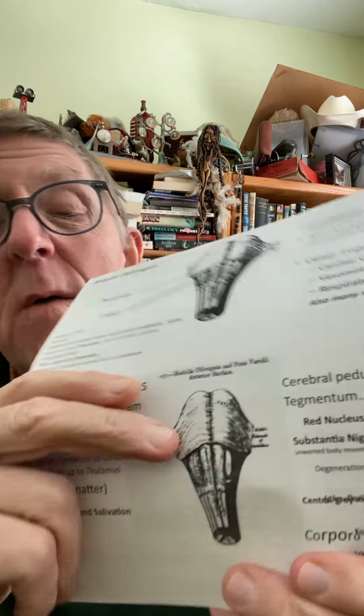I had said the olives were on the pathway between the cerebrum and the cerebellum. Well, in order to get to the olive, you have to go through the pons. So the pons is a place where ascending and descending tracts pass through. It's a crossroads, carrying signals from the cerebrum to the cerebellum.